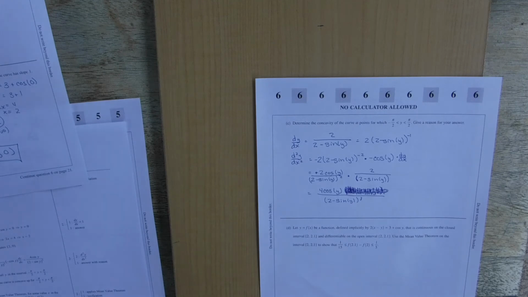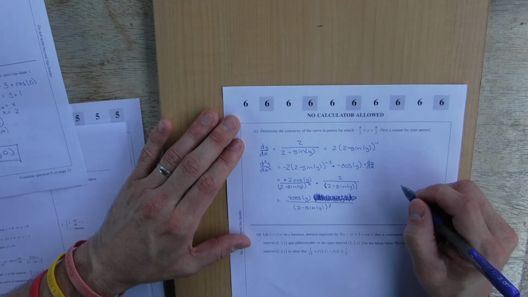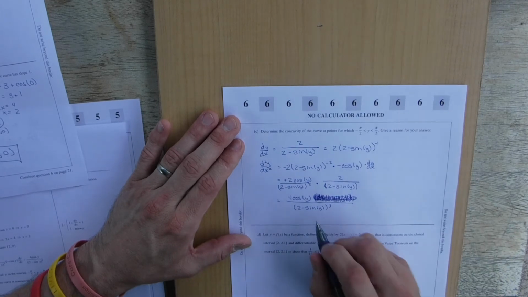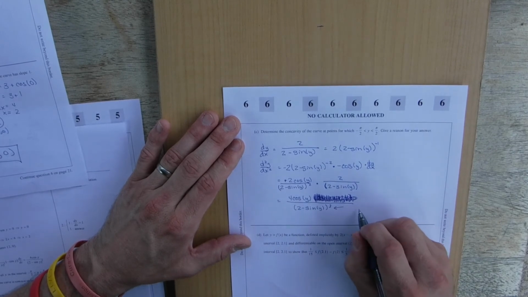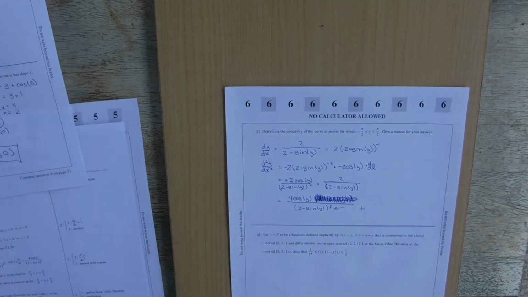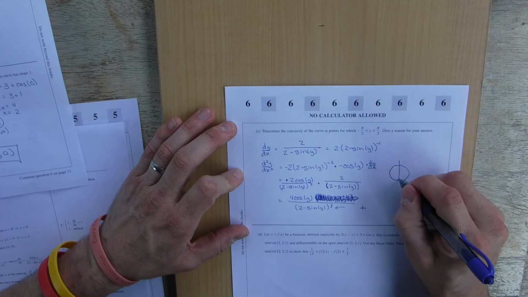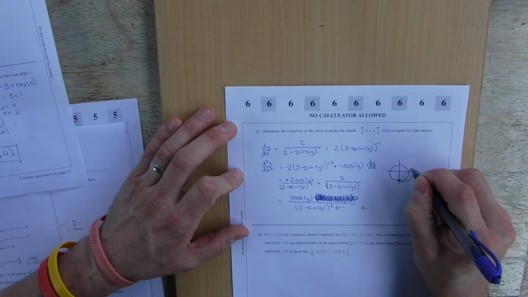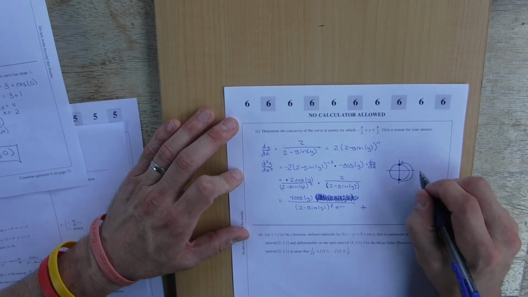Alright, so what is the concavity in that range? And so what we see from this is, okay, sine's always going to be less than or equal to 1, so this is not even possible for this to be a negative. So this is always positive. And then if we're talking from negative pi over 2 to pi over 2, cosine, the x-coordinate, is always positive.